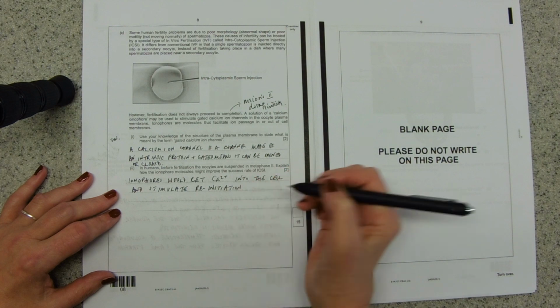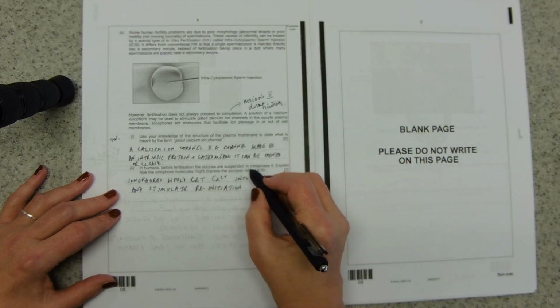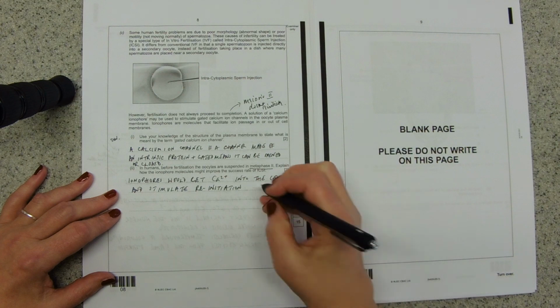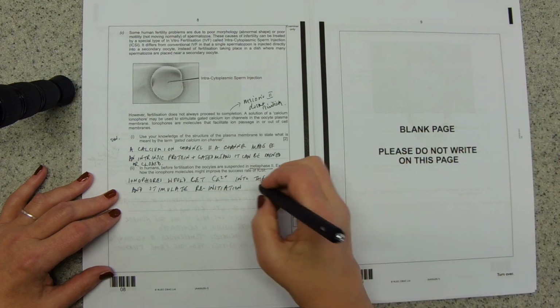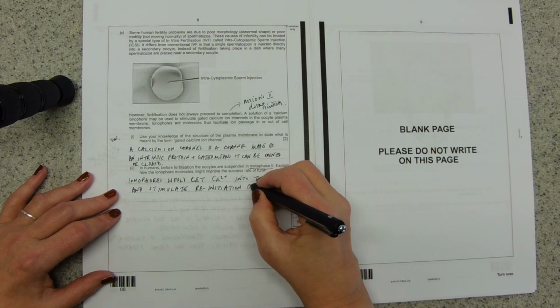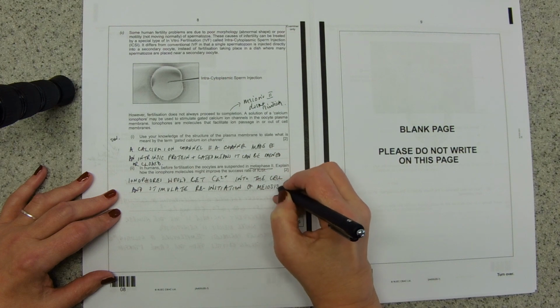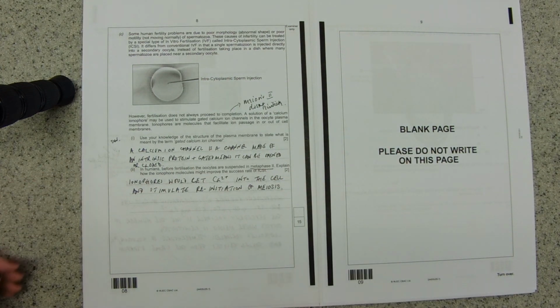How do I know I need to talk about that? Well, apart from the whole question, it's because it tells you that they're suspended in metaphase 2, so you've got to reinitiate that and make it go to completion. And if you remember from doing fertilisation, you'll make pronuclei, and it's those two that fuse together.